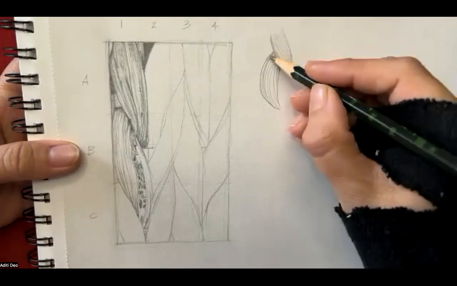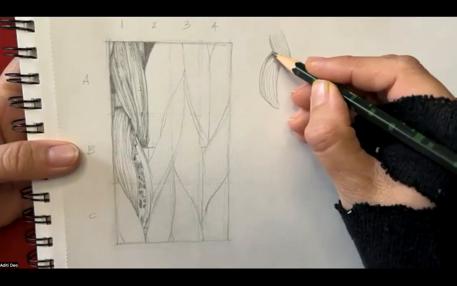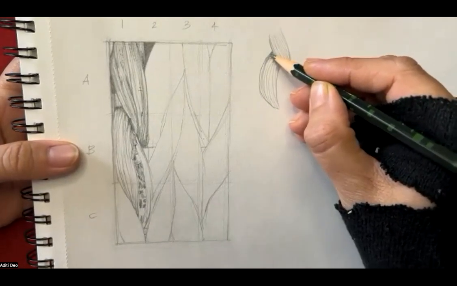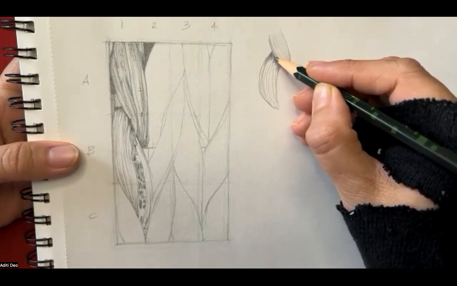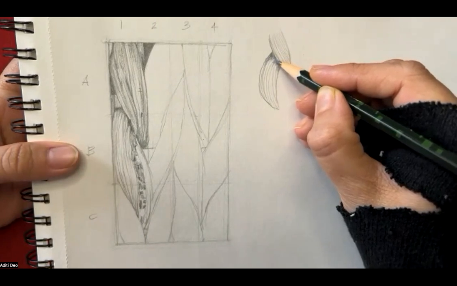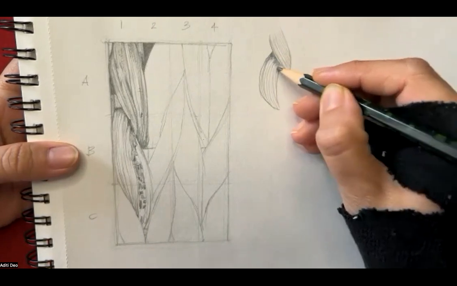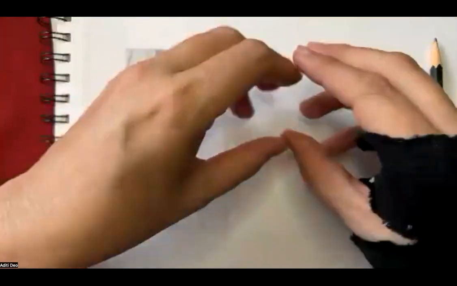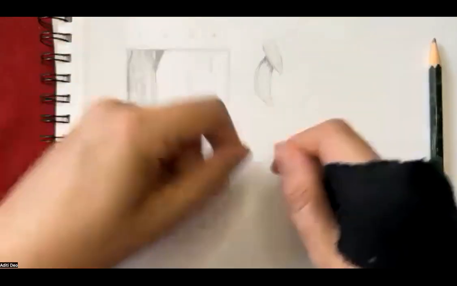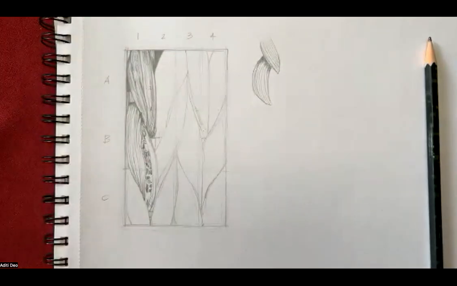So I've exaggerated it a little bit over here so that you can see it. But if I make it more subtle, all that is communicated to the brain is a rope-like structure where you've taken multiple objects and then twisted them and roped them.